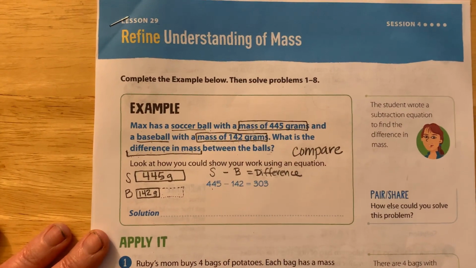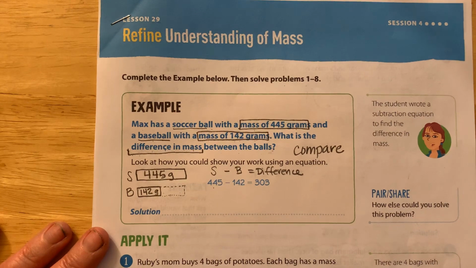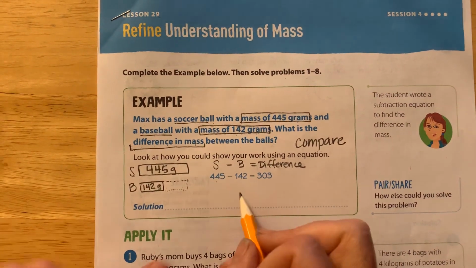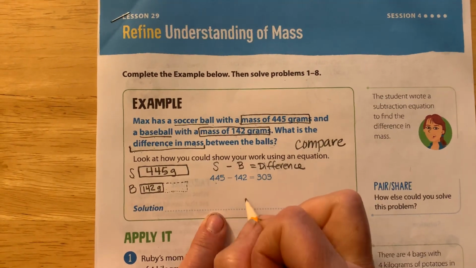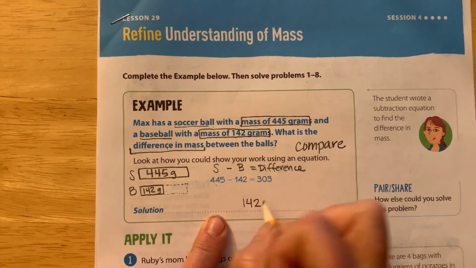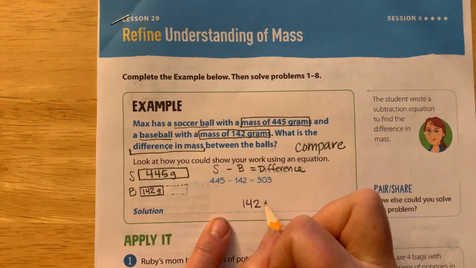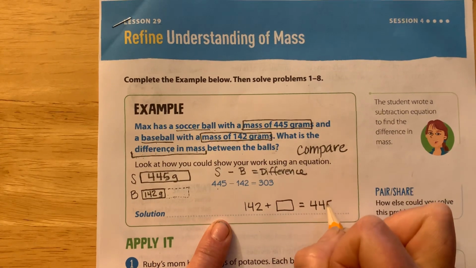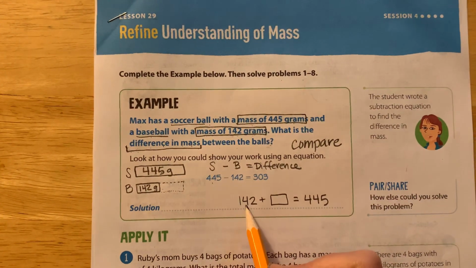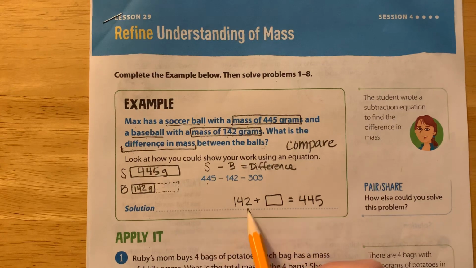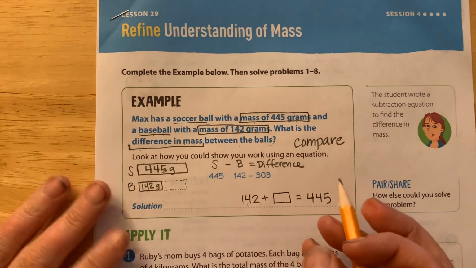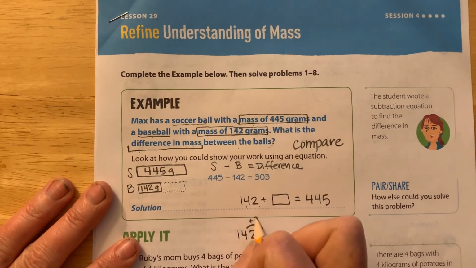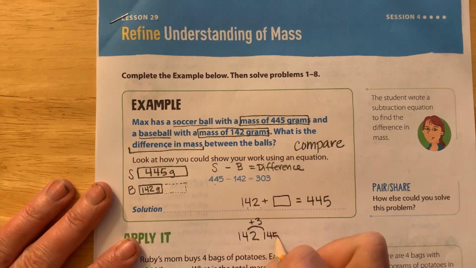Now, many of you, and I know this because many come to my math lab, like to do addition to solve this. If you wanted to set this up as addition, you would write it as 142. You start with your smaller number. You are going to add something to get to 445. Now look, 142 is really close. The 42 is really close to 45. So I'm going to take that 142 and I'm going to add 3. And that gets me to 145.